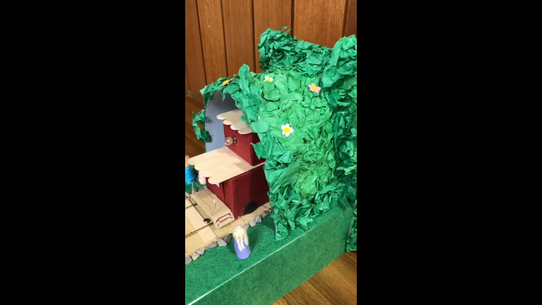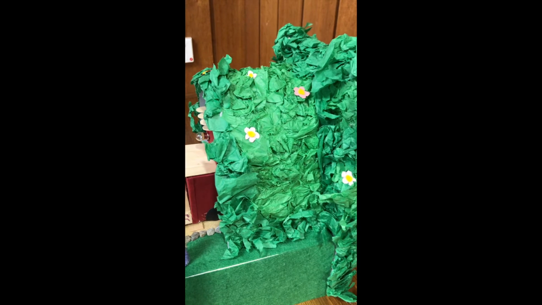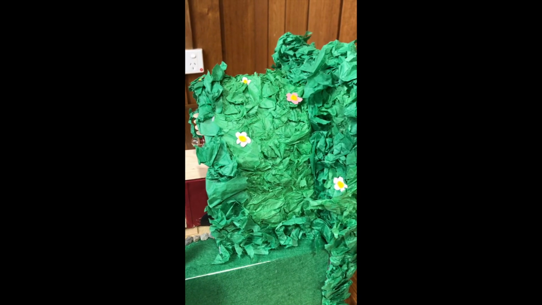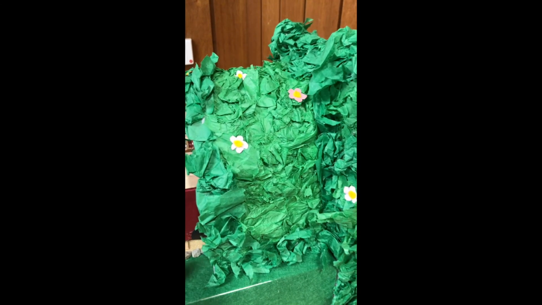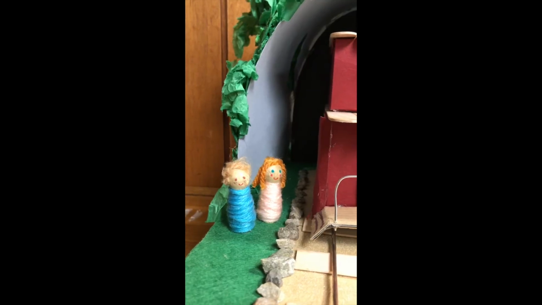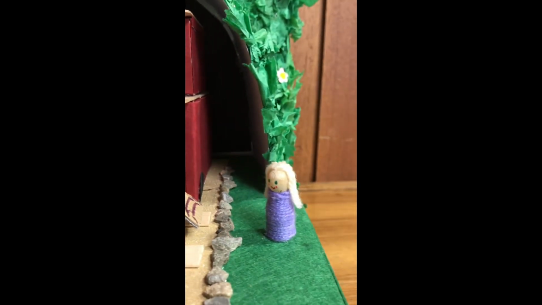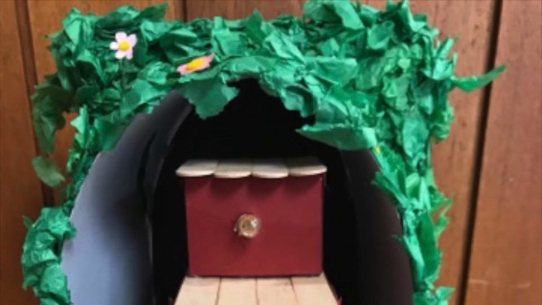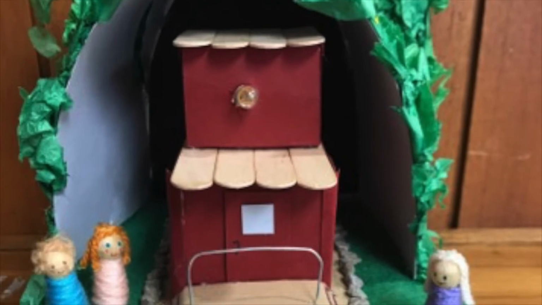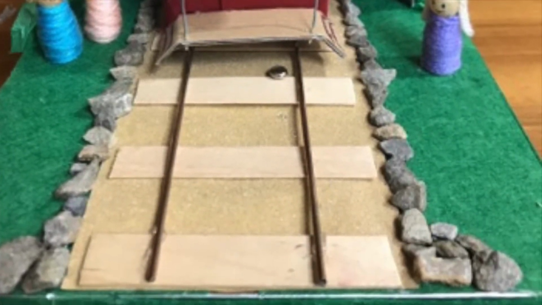The tunnel was formed using cardboard, which then went on to be covered in scrunched green craft paper to appear as if it was covered in grass. Using cardboard, pink flowers were added to the grassy tunnel. Finally, the last touch on our design was the addition of figure people made from pegs and wool. These materials were all joined using hot glue, as it was a strong and neat adhesive.